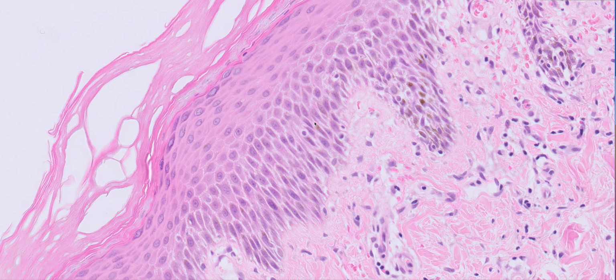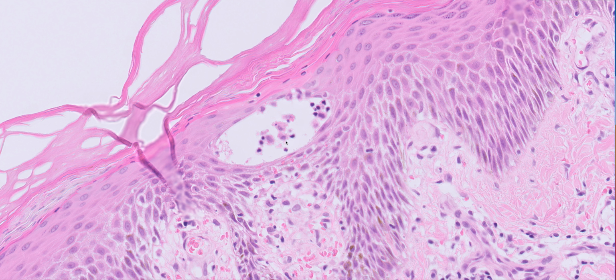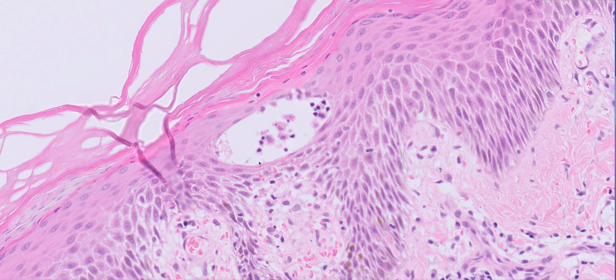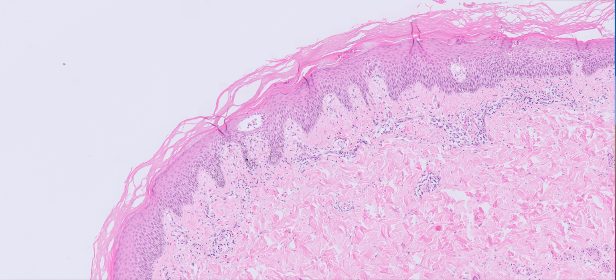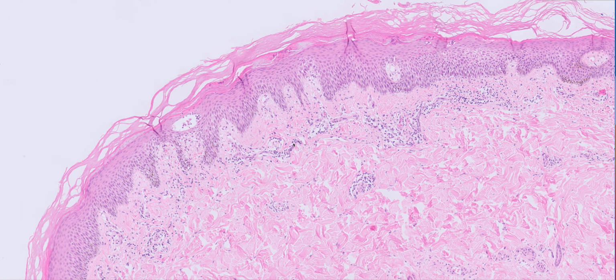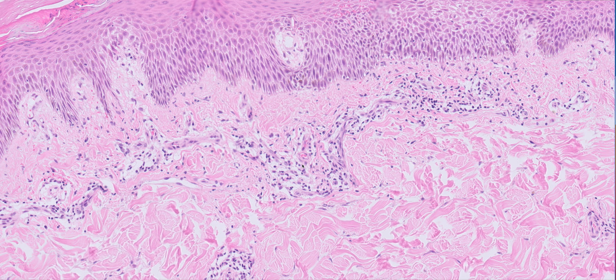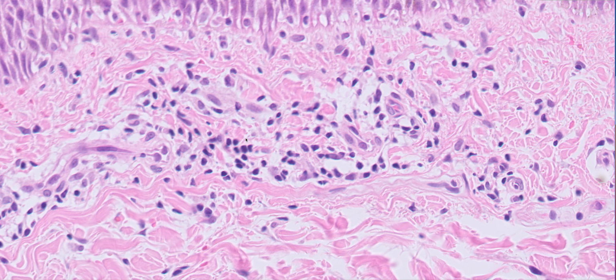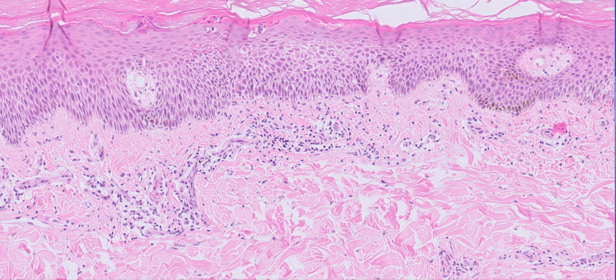So nice spongiosis of the epidermis, which in this example as well, we've also got a single intraepidermal vesicle here with some Langerhans cells inside the vesicle there, so a little bit of vesiculation as well. And then underneath in the dermis, this superficial and mostly perivascular inflammatory infiltrate, which is predominantly composed of small lymphocytes.